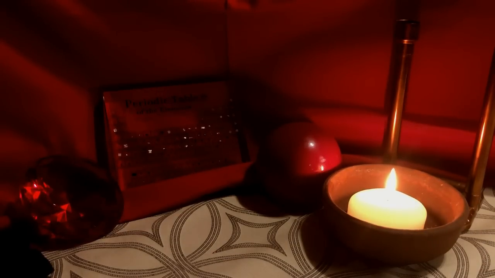112, copernicium, 113, nihonium, 114, flerovium, 115, moscovium, 116, livermorium, 117, tennessine, 118, Oganesson.